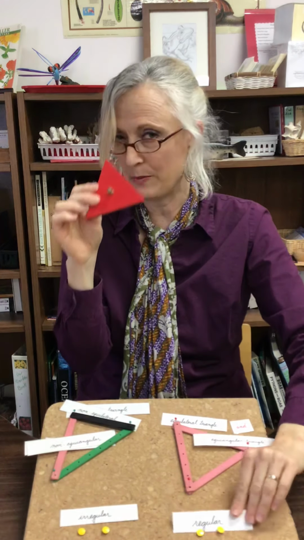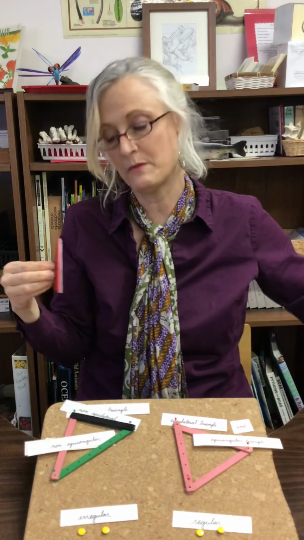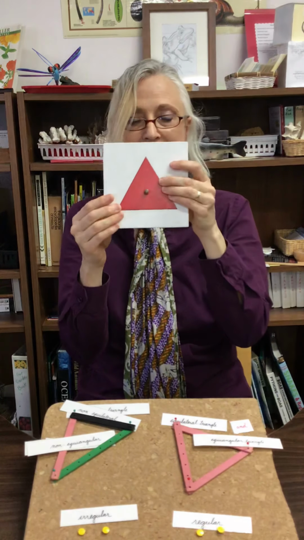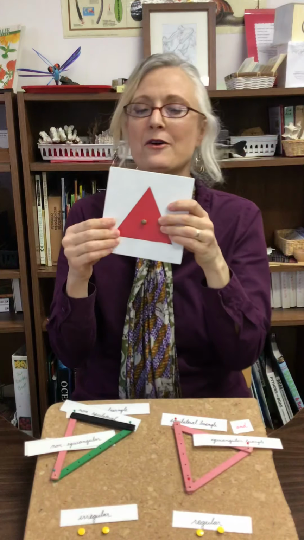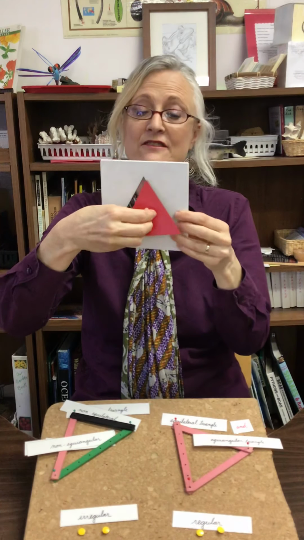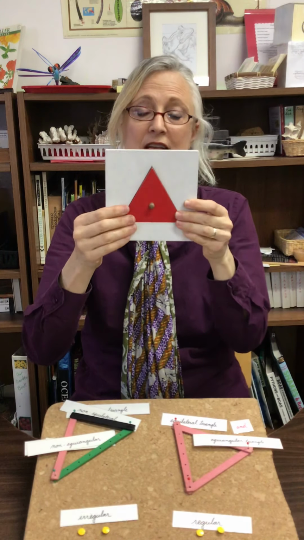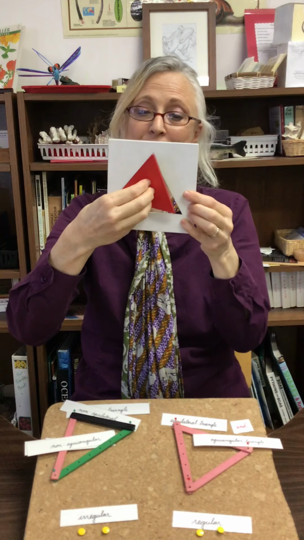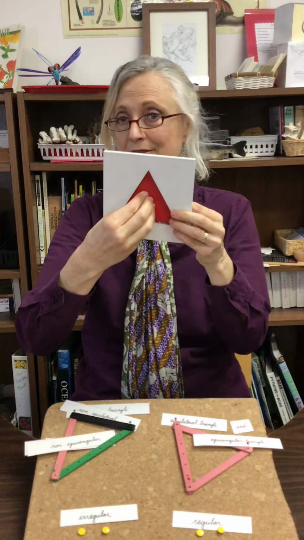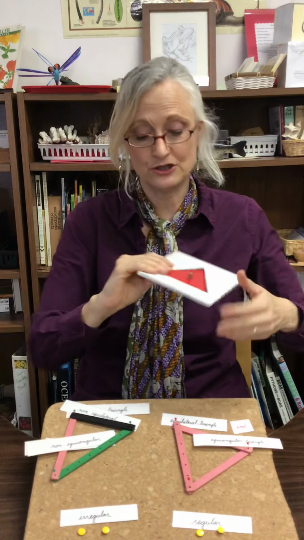In fact, if you think back, when we first talked about the different triangles, you might remember me saying that the equilateral triangle is the king, or I might have called it the queen, depending on how I was feeling that day, the king or the queen, the royalty, the monarch of the triangles, because it is, in fact, the regular triangle. It is the triangle that can fit into its frame in any direction because it is the regular triangle.